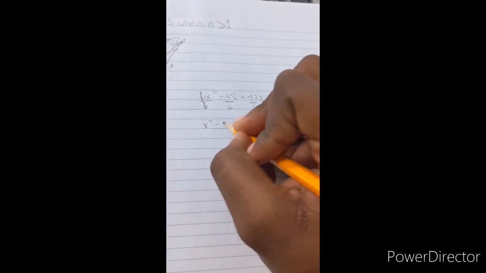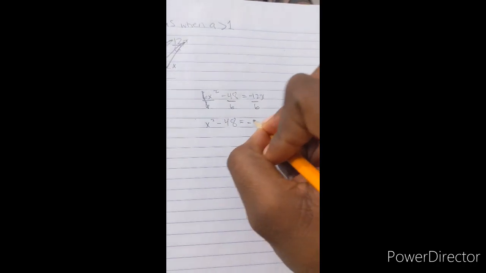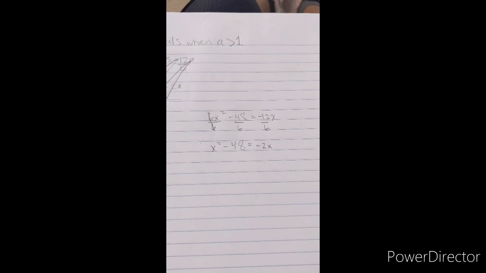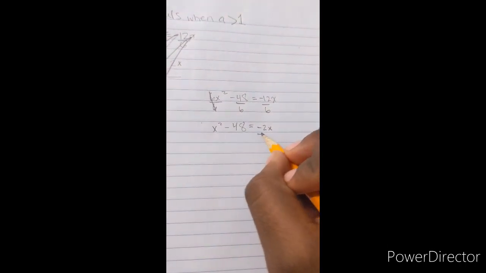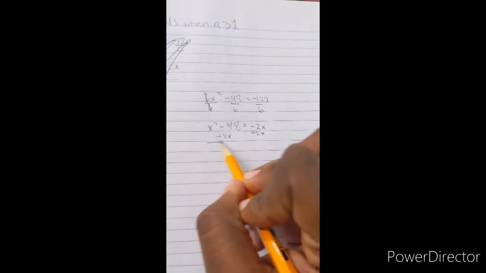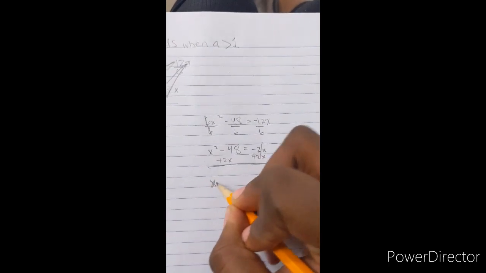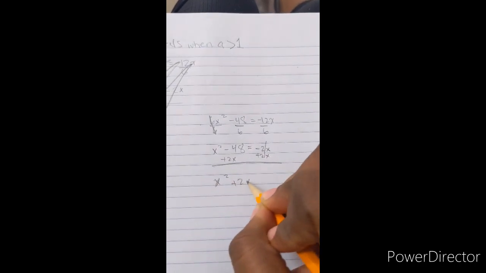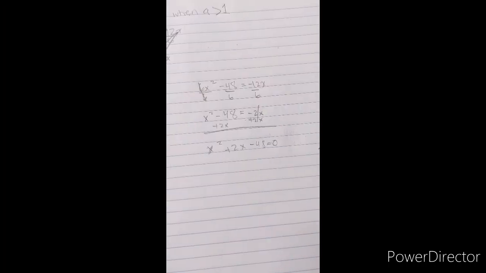You'd get x squared minus 48 equals negative 2x. Now all we have to do is rearrange this into standard form. And to do that, I'm going to add 2x on both sides. And then you'd get x squared plus 2x minus 48 equals 0. And now you can just complete the square.